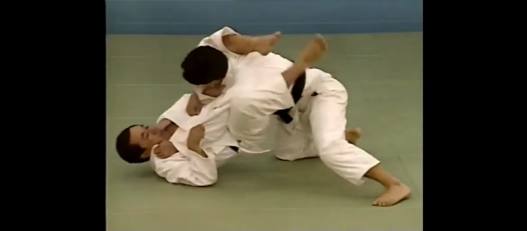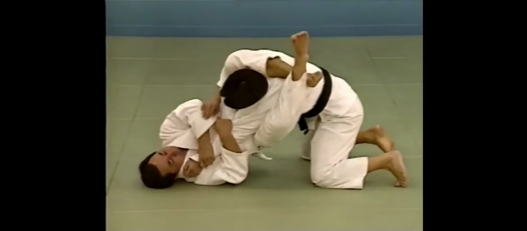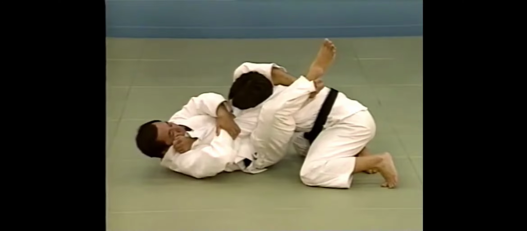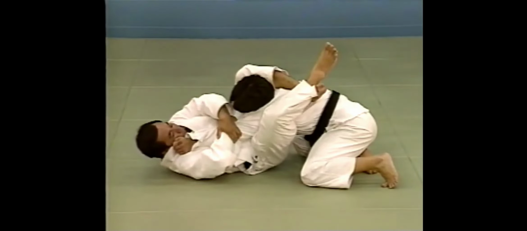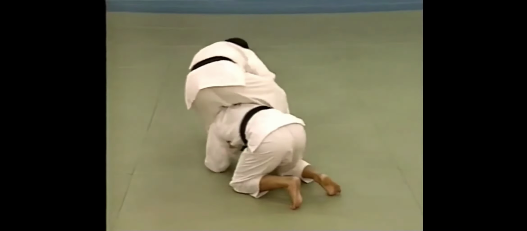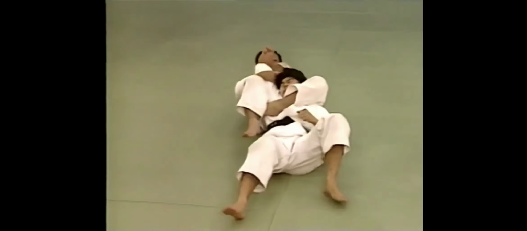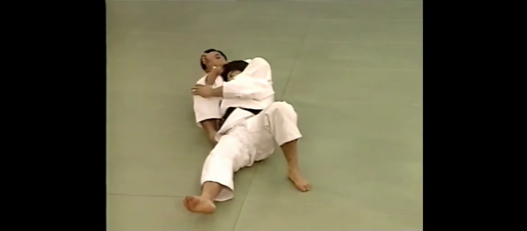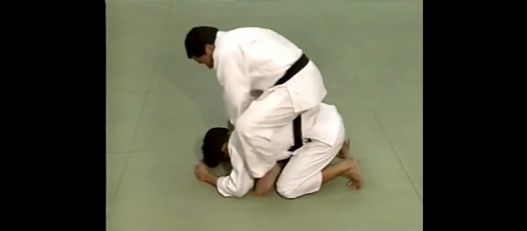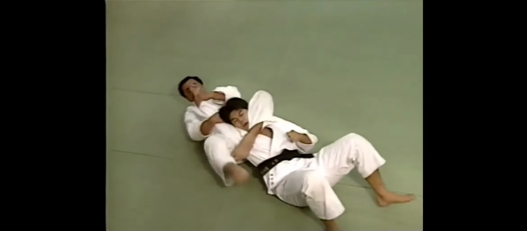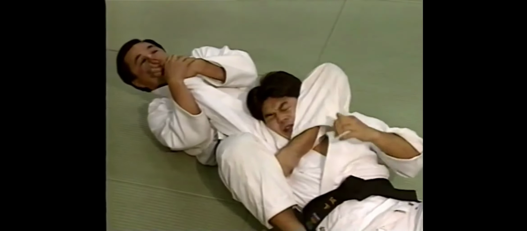Take advantage of your opponent's efforts to draw you up to wrap your legs around him in the Sankaku Gatame style. Straddle your opponent, who is on all fours, and wrap your legs around him in the Sankaku Gatame style. Throw yourself forward, forcing him to roll over and stretch his arm to lock the elbow.